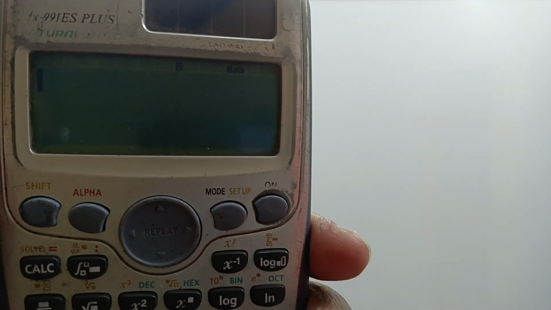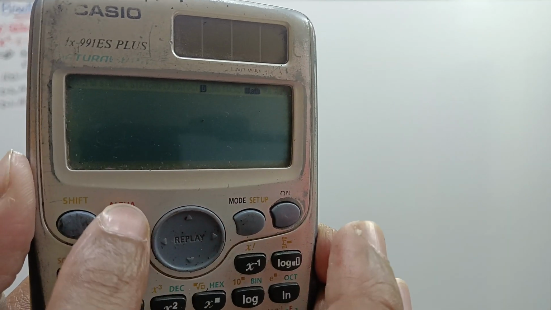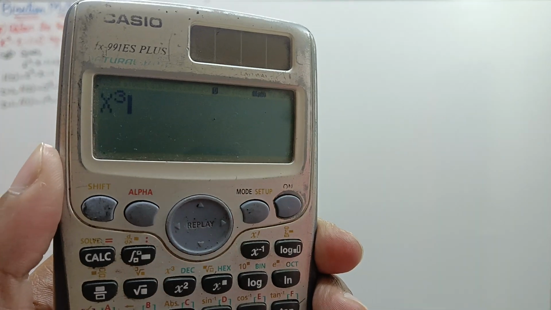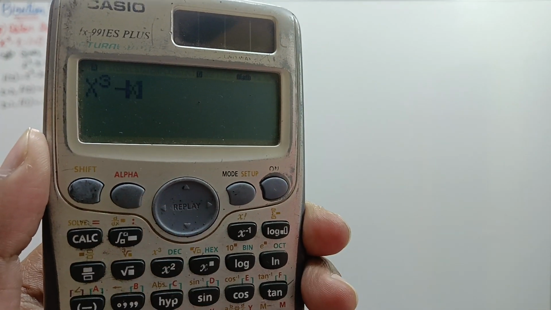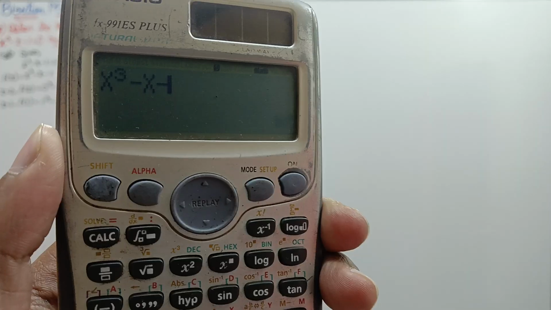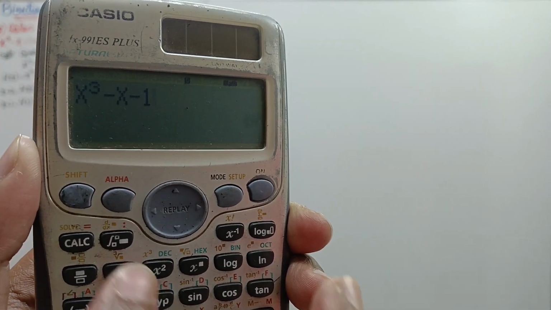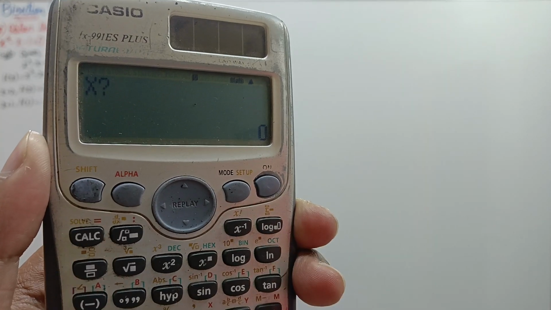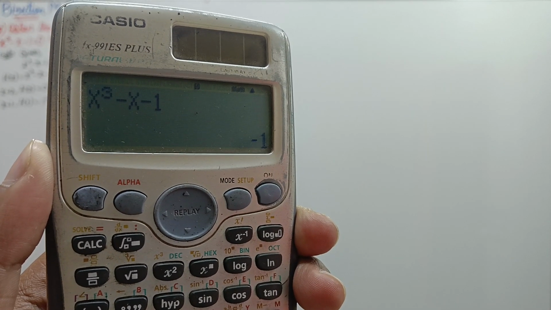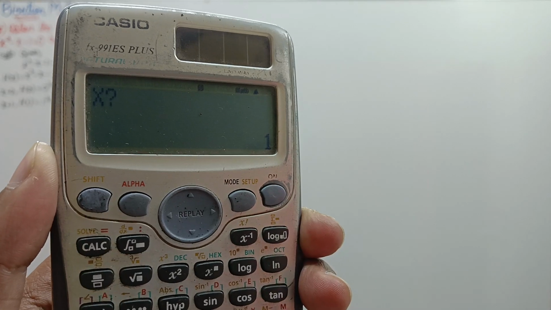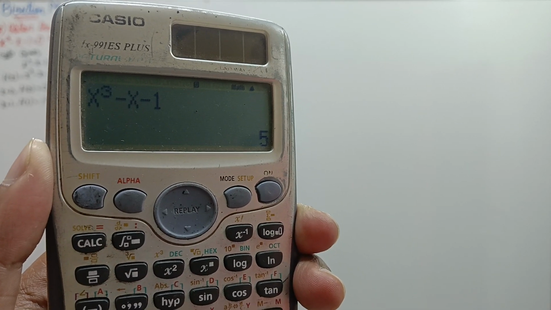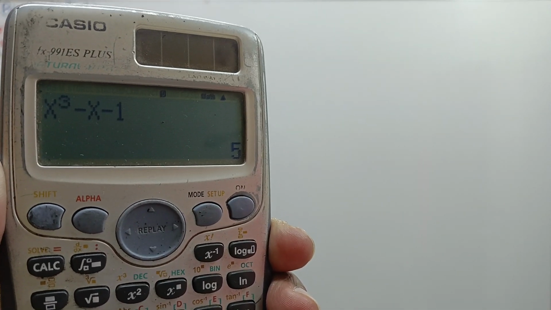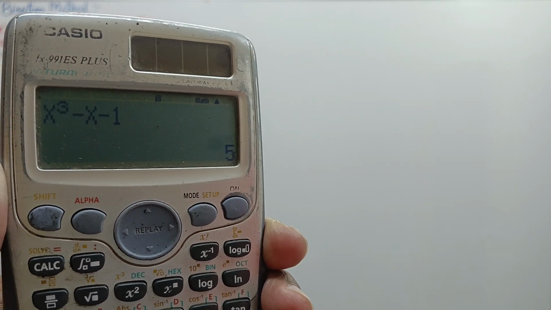Take the calculator, okay, enter alpha x shift cube minus alpha x minus 1. Done? Yes. Press calc, give the value of 0, you get minus 1. Press calc, give the value of 1, you get minus 1. Press calc, give the value of 2, you get 5. For the values 1 and 2, you get negative and positive, so the root lies between 1 and 2.